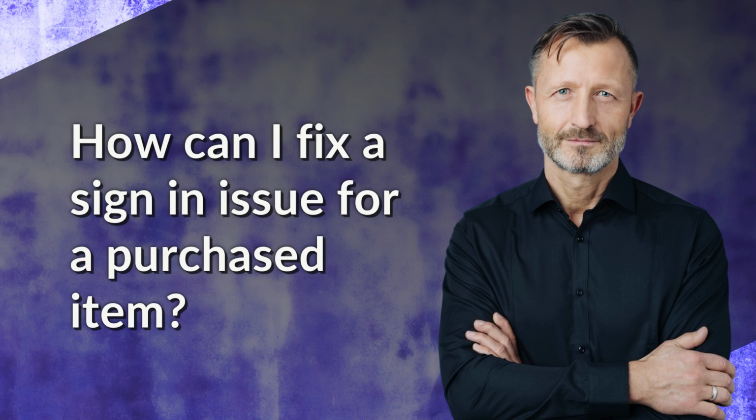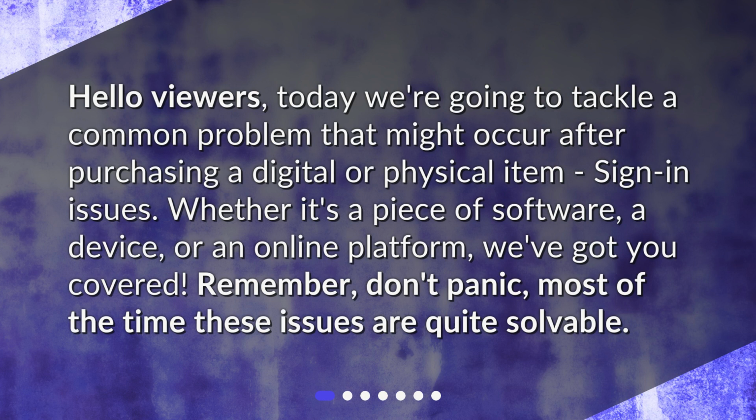How can I fix a sign-in issue for a purchased item? Hello viewers, today we're going to tackle a common problem that might occur after purchasing a digital or physical item, sign-in issues. Whether it's a piece of software, a device, or an online platform, we've got you covered. Remember, don't panic, most of the time these issues are quite solvable.